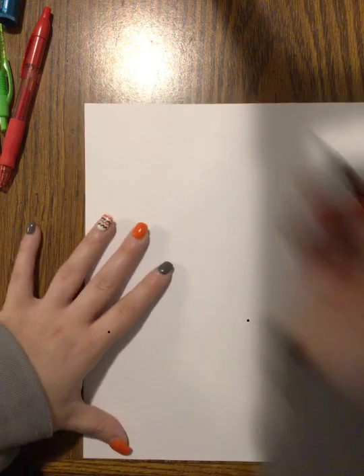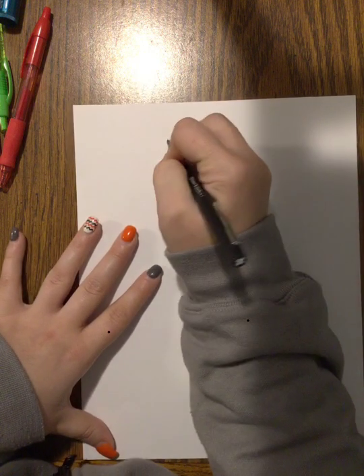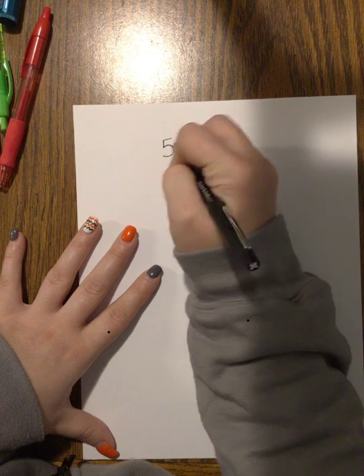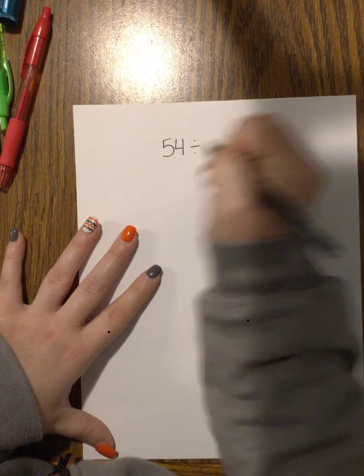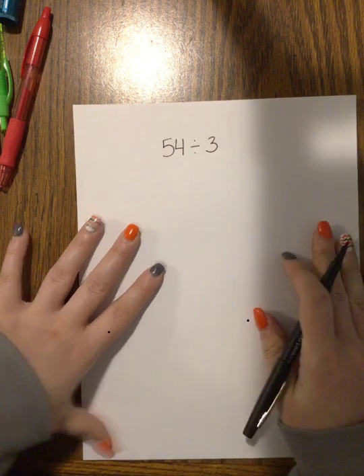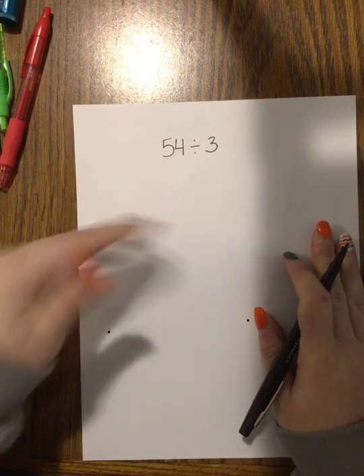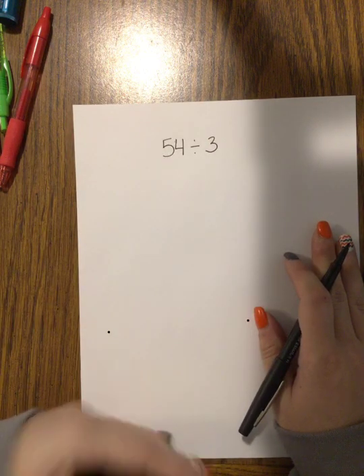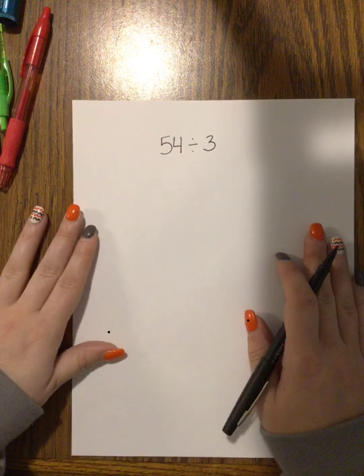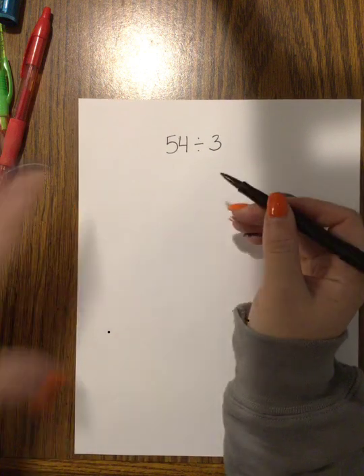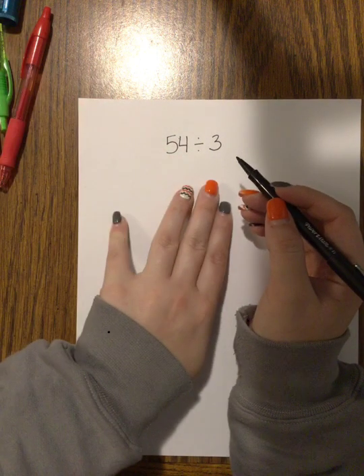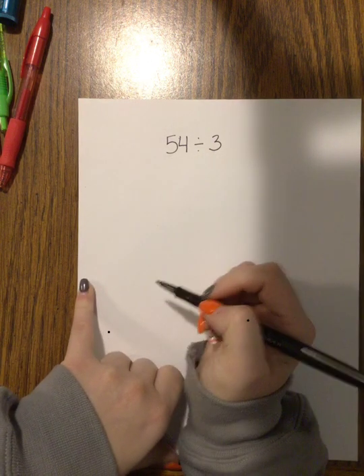Okay, so this is lesson 4.9, which is modeling division with regrouping. I'm going to show you how to do this with a quick picture. Then I'm also going to show you how to do it with the standard algorithm, the long division or division with regrouping method. First, this lesson is going to start out by teaching you how to do this with pictures. So we have 54 divided by 3.